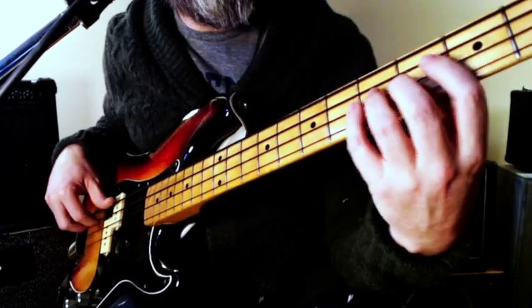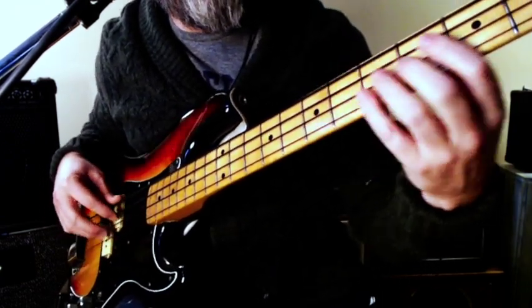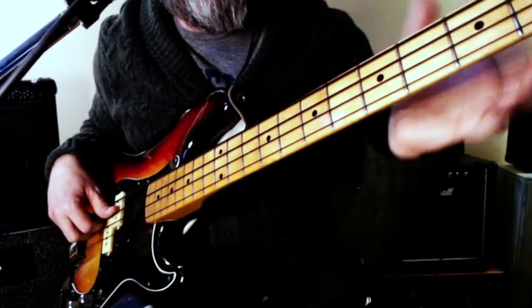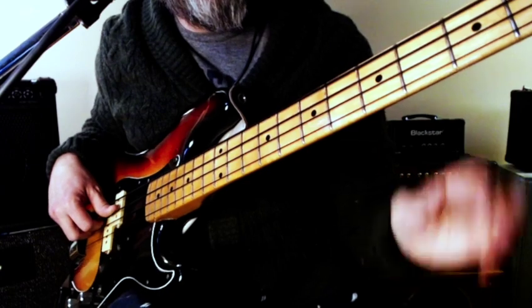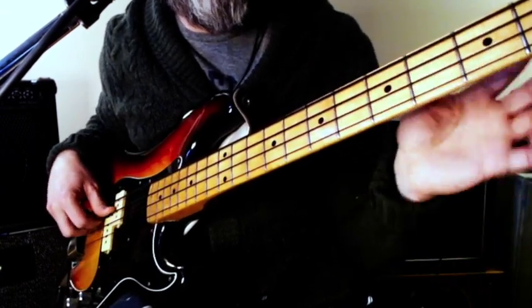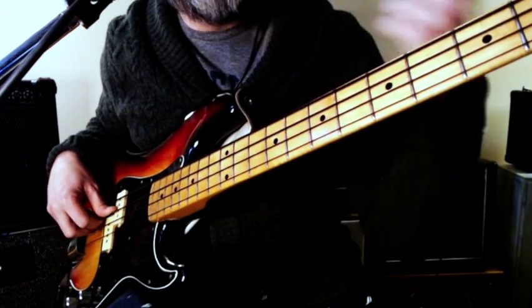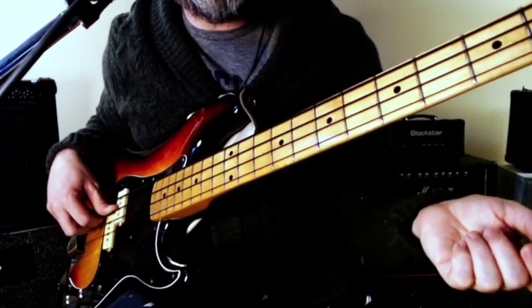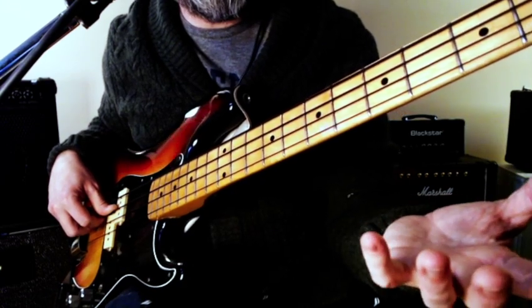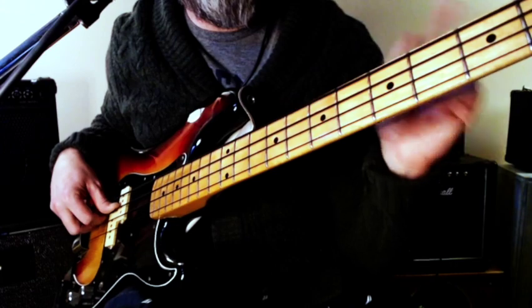Okay, so let's pull apart the first one. The way that I'm going to find the reflection here is basically like this. I'm always going to use the bass note of the voicing that I'm using, and I'm going to raise it an octave and then reflect the chord tones. You'll see.